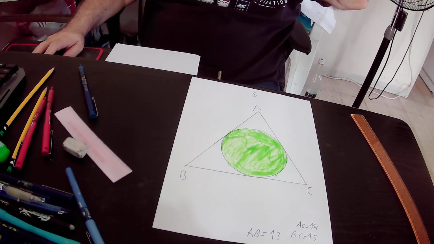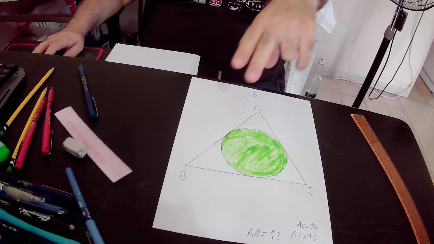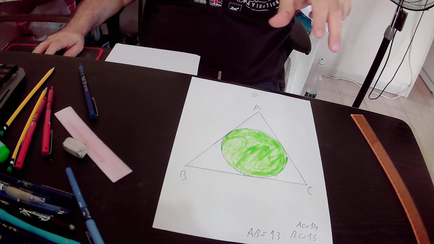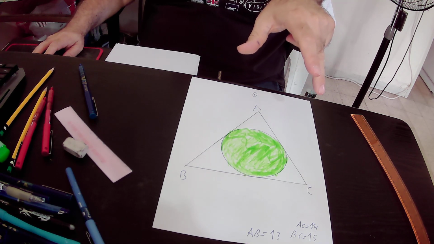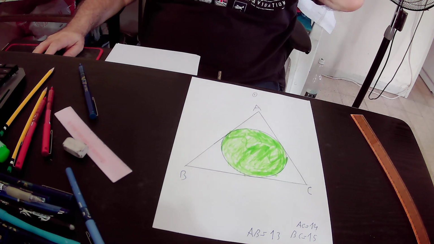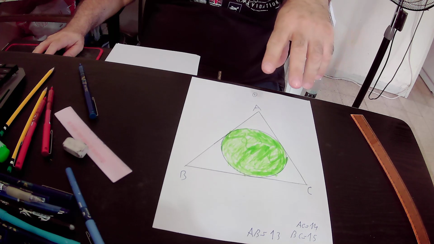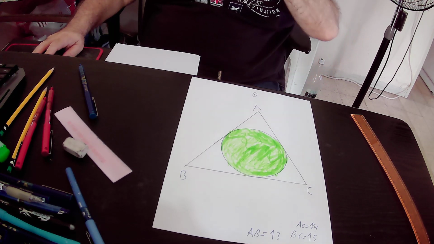We know that side AB of triangle ABC equals 13 units, side BC equals 15 units, and side AC equals 14 units, and we want to find the area of the green circle.